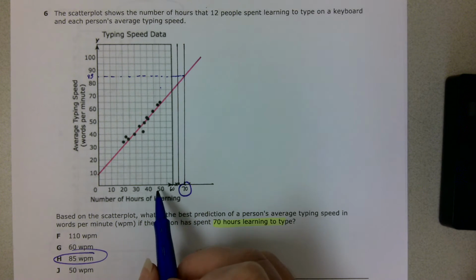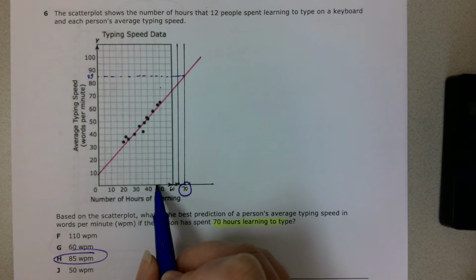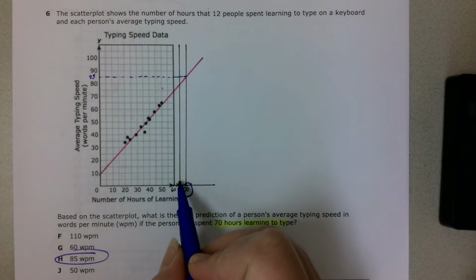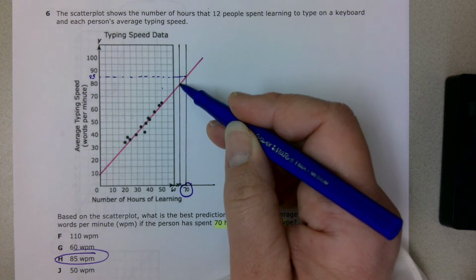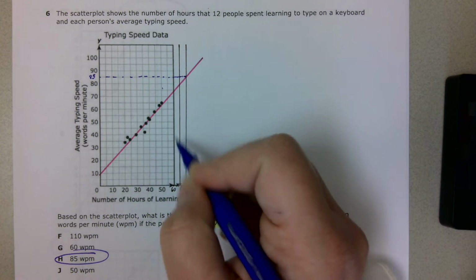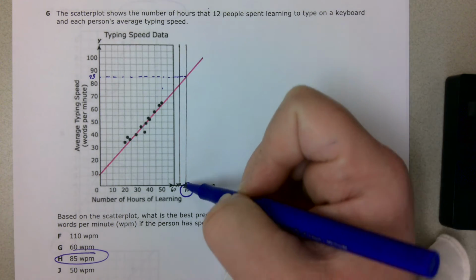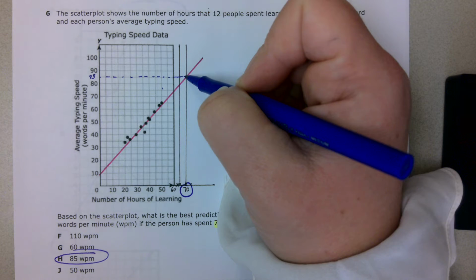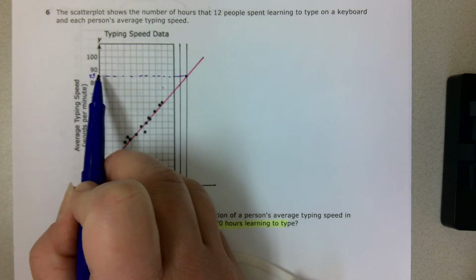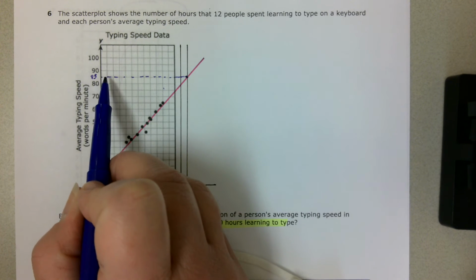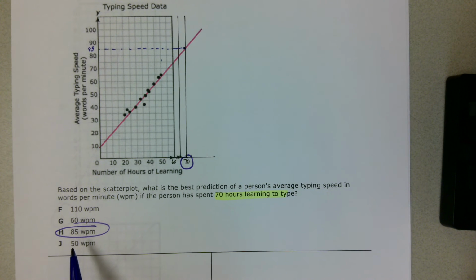Now, right here, we're stopping at 60 because it's going up by fives. And so I just estimated my lines here. You do not need to draw the lines in if you're able to estimate that on your own, but I liked having the visual. So I've got the trend line, I've identified where 70 is, and then where it meets the trend line, and then I went straight across to see where it hits, and it's right between 80 and 90, which would be 85. So 85 words per minute.